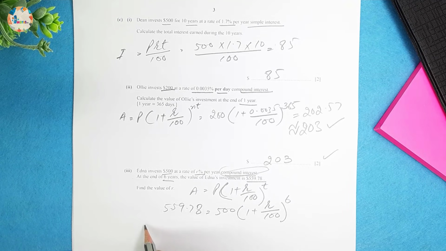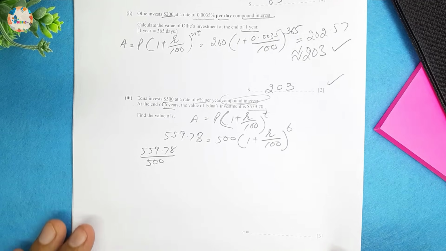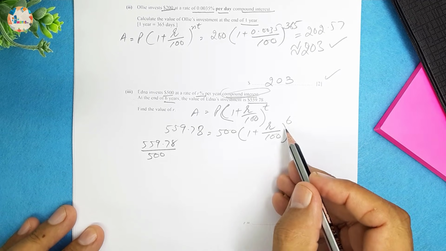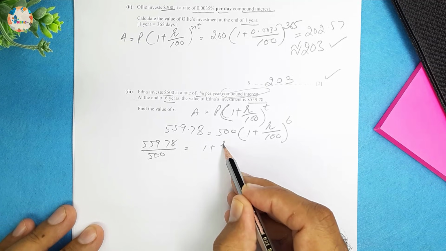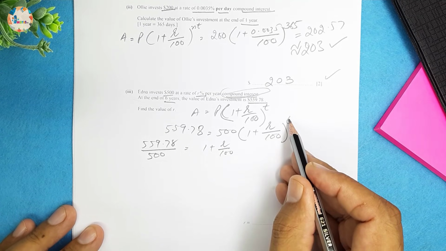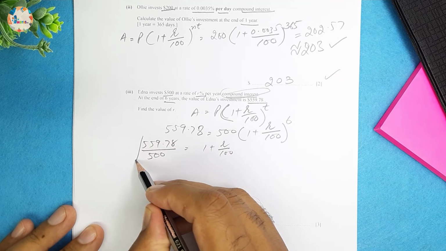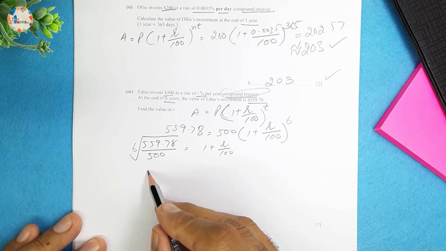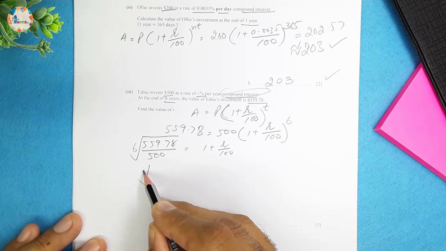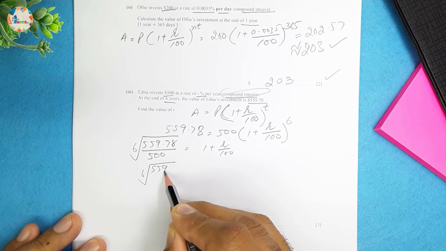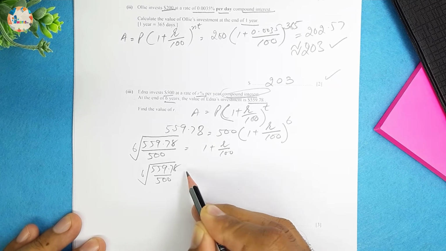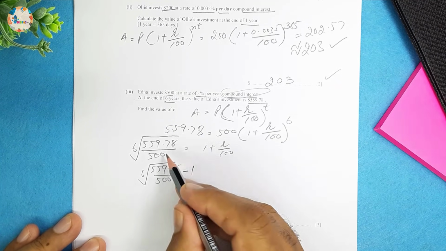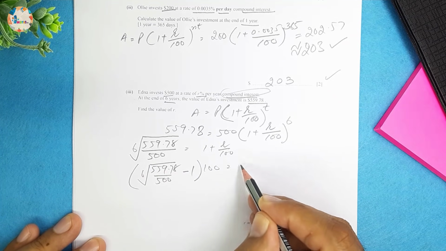Now 500 we will shift to this side, so 559.78 divided by 500 will be equal to 1 plus R over 100, raised to the power 6. I will shift the power to the other side, and 1 we can shift to this side, so it will be 559.78 divided by 500, to the power 1 over 6, minus 1, and 100 also we can shift, so multiply by 100, and this will be equal to R.